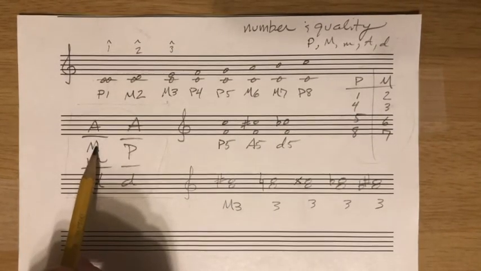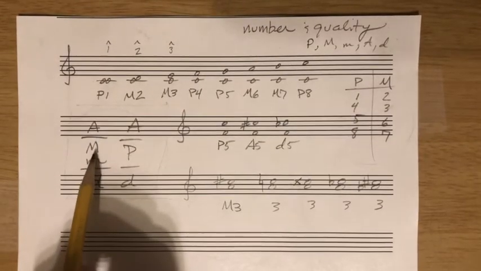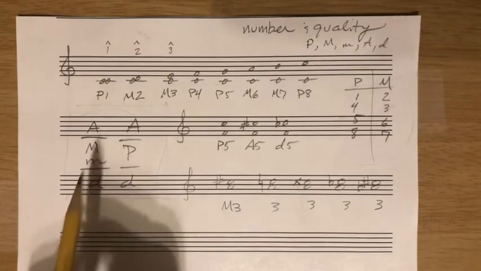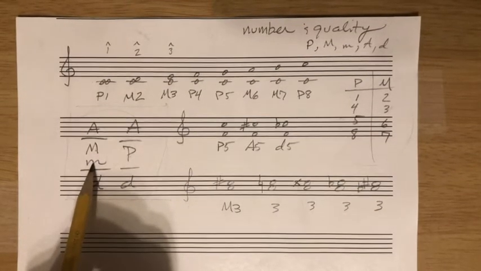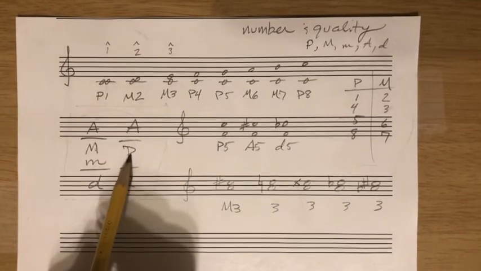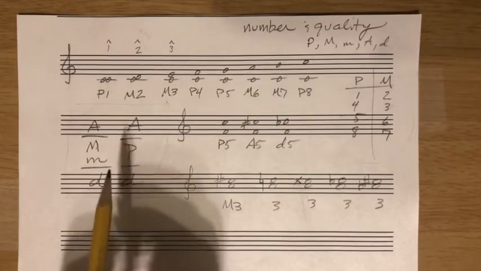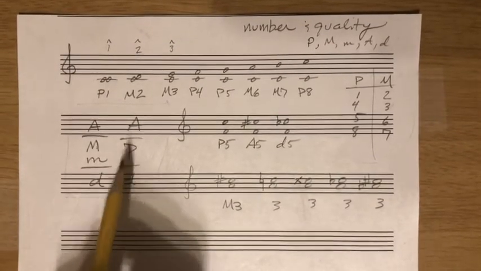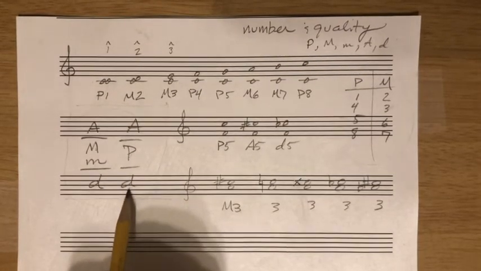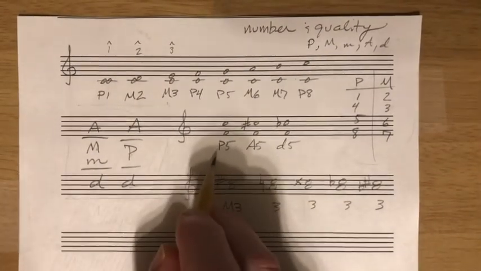A major interval, when it's stretched by half a step, becomes augmented. Major interval, when it's squashed or compressed by half a step, becomes minor. Minor interval, when it's squashed by half a step, becomes diminished. A perfect interval stretched by half a step becomes augmented. Perfect interval reduced by half a step becomes diminished. It doesn't go to minor and then to diminished as we compress it by half steps the way the major interval does. So let's put that into practice.